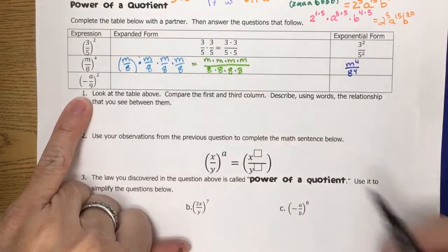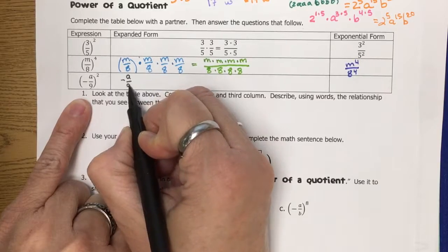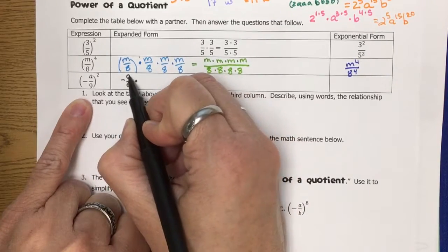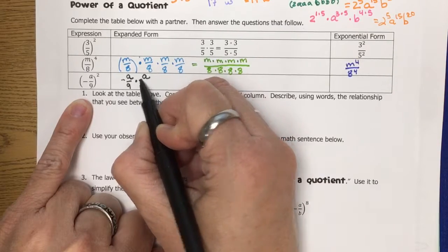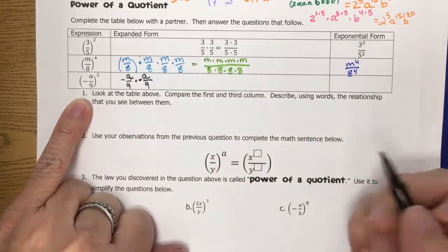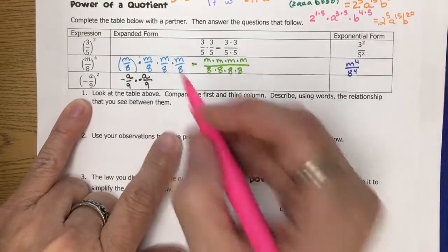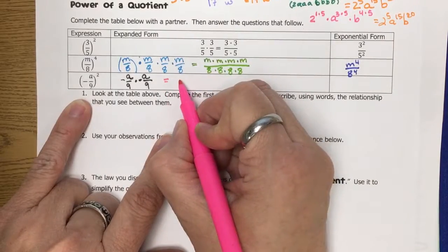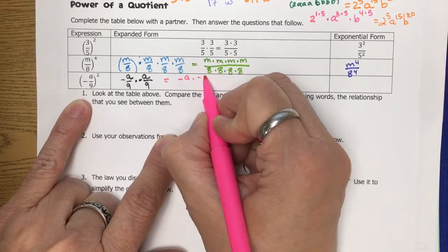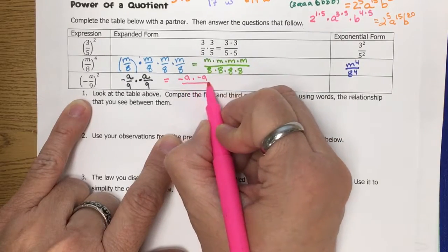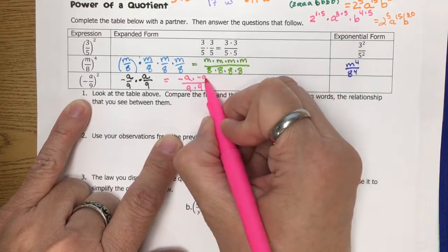Now, notice how this has a negative out front? Negative a over 9 times, let's make a little tail on that a so it's easier to notice. Oops, I forgot the negative. Make sure that the negative goes there. Negative a over 9. So, I have a negative a times a negative a over 9 times 9.